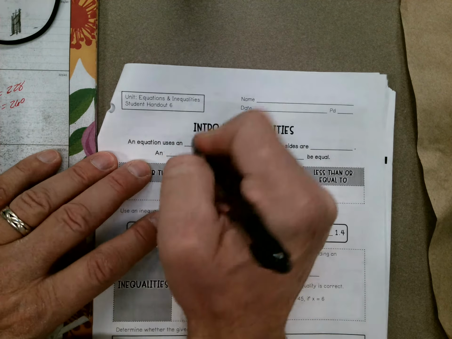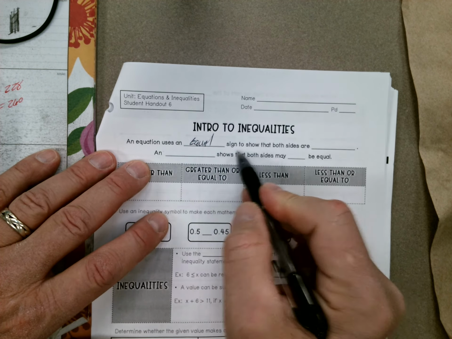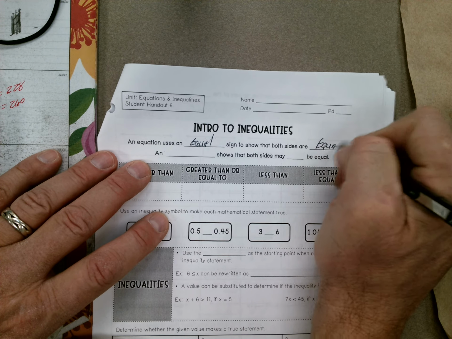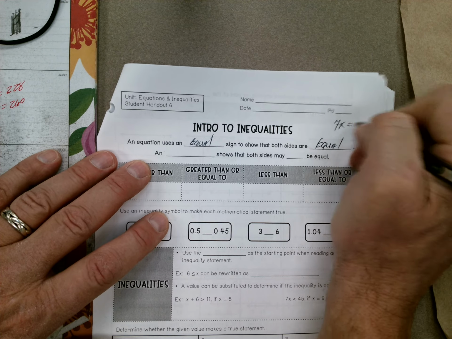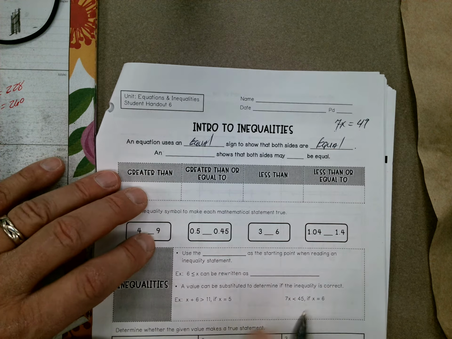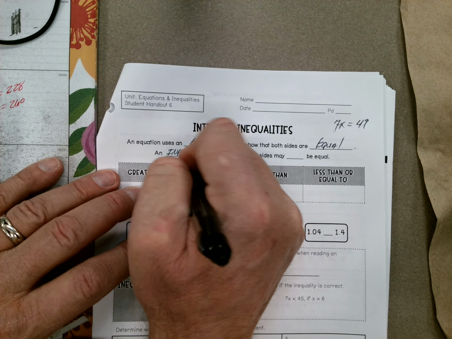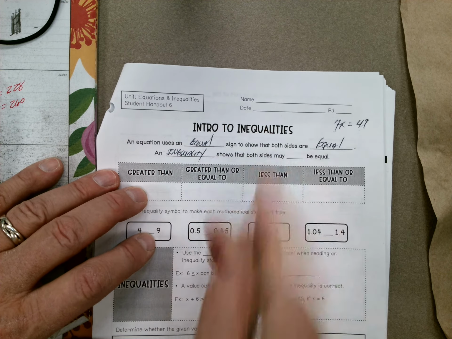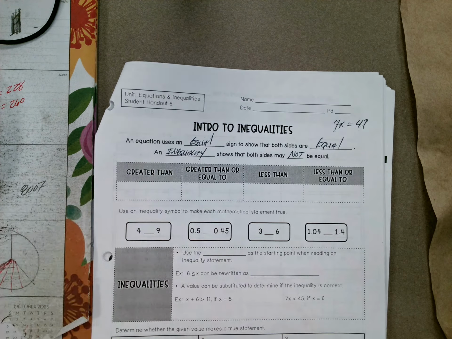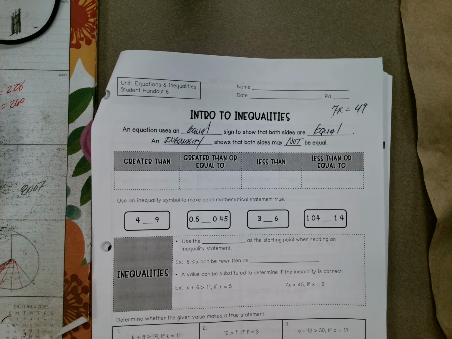An equation uses an equal sign to show that both sides are equal, right? One side is equal to another. 7x equals 49. That's going to be equal to that. That's an equation. An inequality shows that both sides may not be equal.